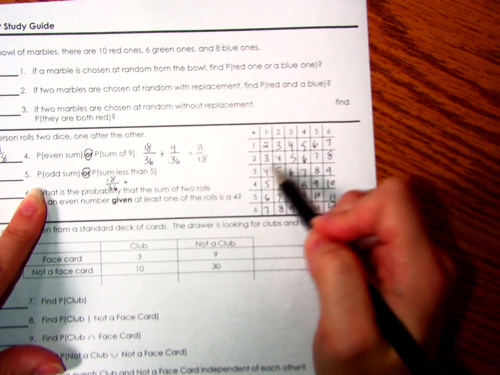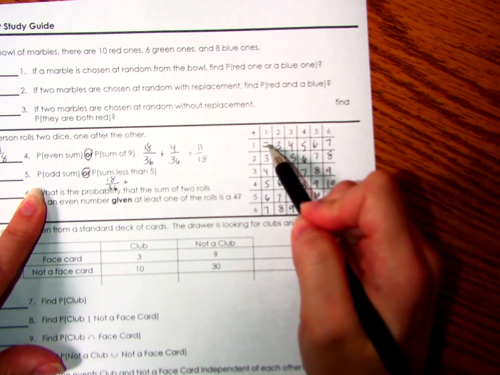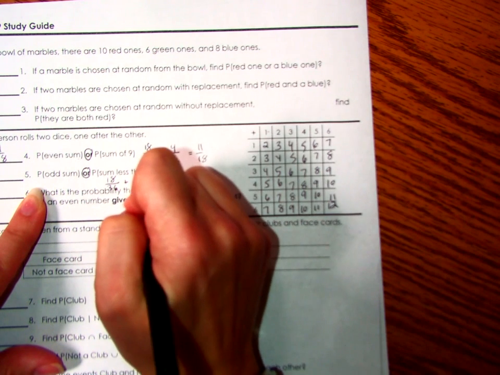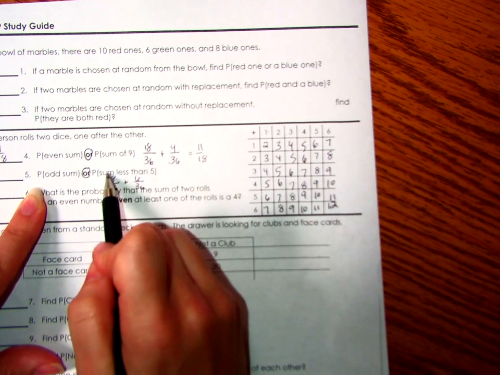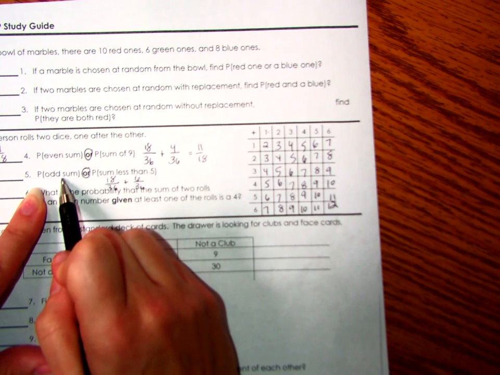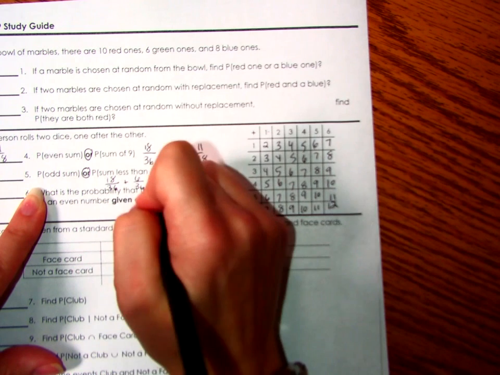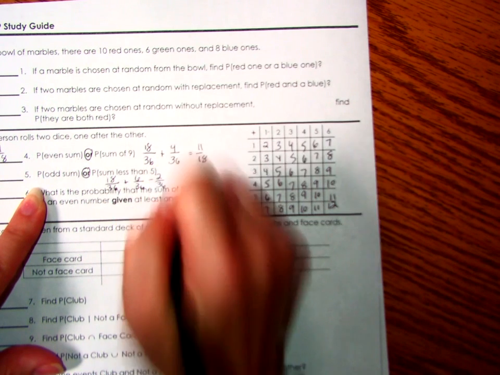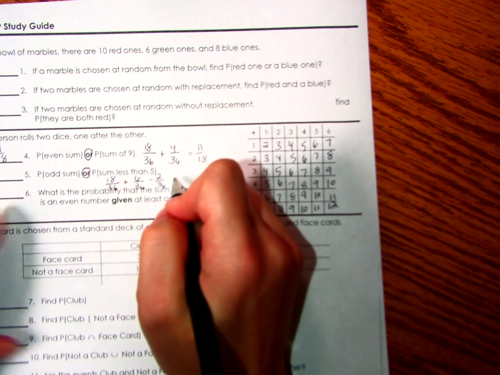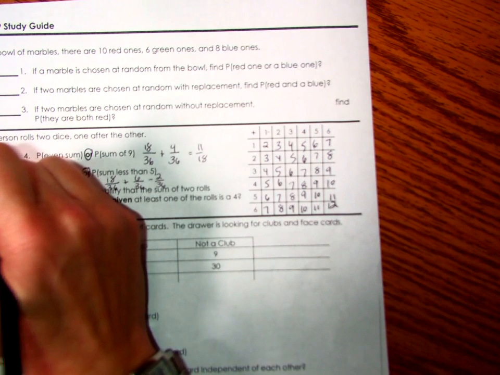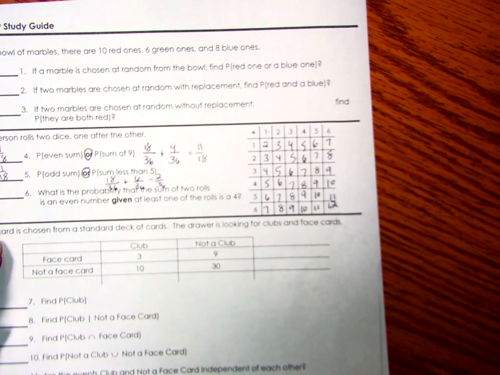So that would be 1, 2, 3, 4, 5, 6 possible ways. Now, did we count any numbers that had a sum less than 5 that were odd? Yes, we did. We counted these two right here, so we need to subtract the overlap of 2/36. When you add all that together and simplify, again, you're going to get 11/18.